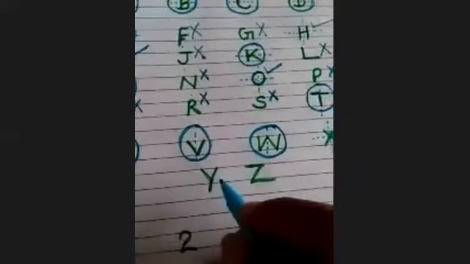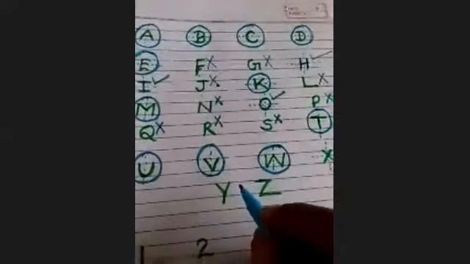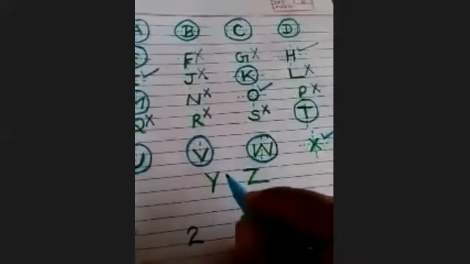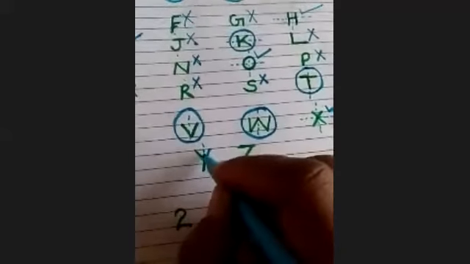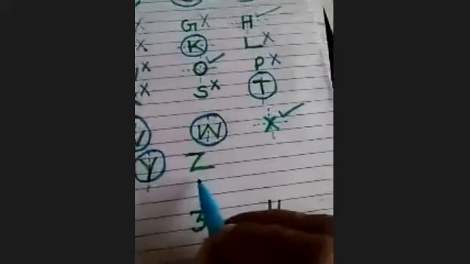Next is letter Y. It has one line of symmetry. So circle. Next, last is Z. No line of symmetry. We'll cross it.